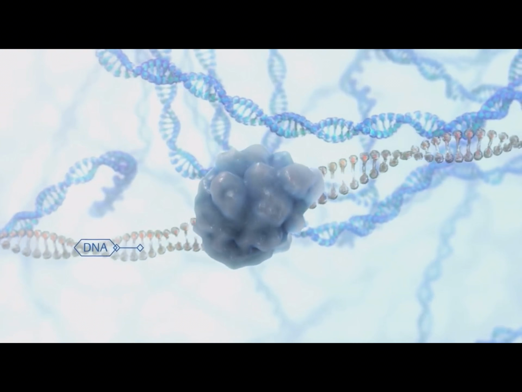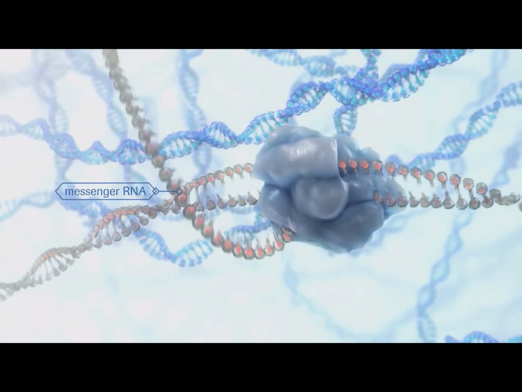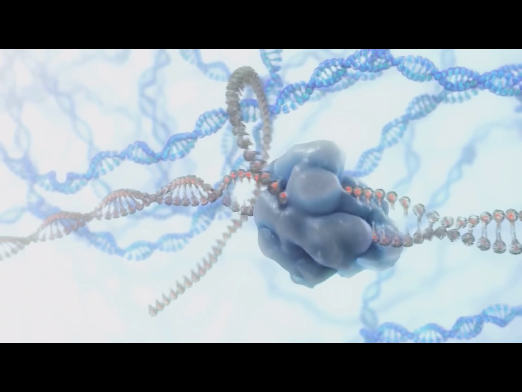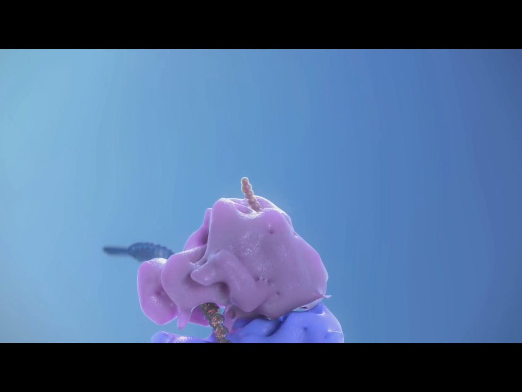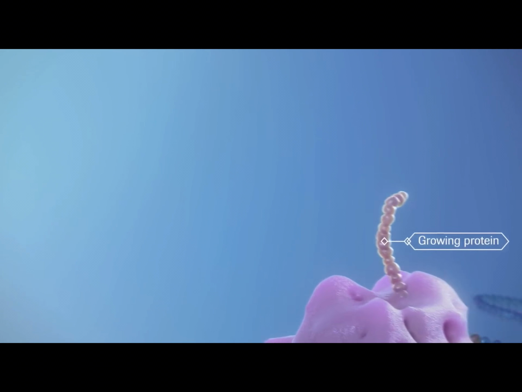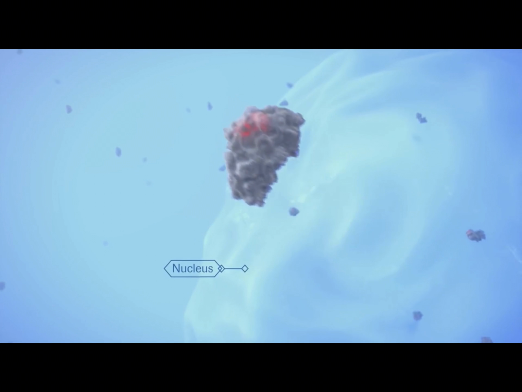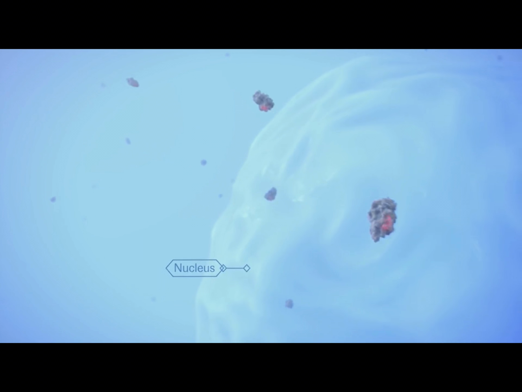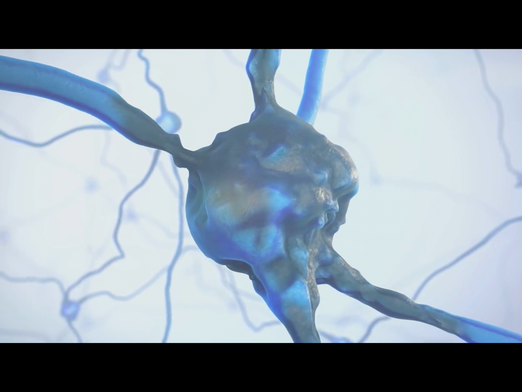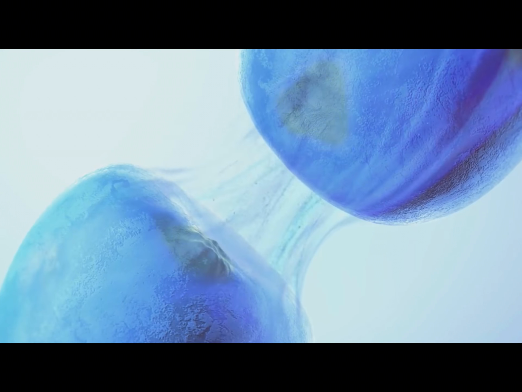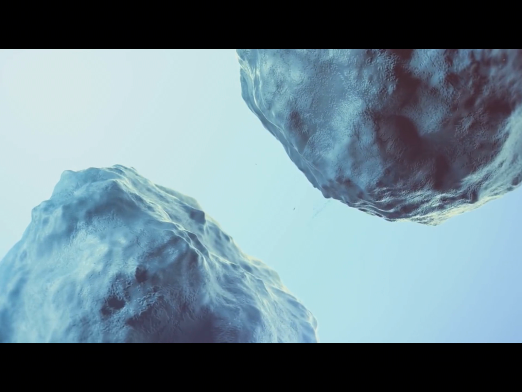generation. The Huntington gene carries instructions to make the Huntington protein. The DNA is used to create a messenger RNA that carries the code to the cellular factory that makes the protein. Too many CAG repeats result in a toxic form of the protein being produced, known as mutant Huntington protein. Mutant Huntington protein damages the normal functioning of neurons in many ways, including interfering with their transport networks and gene regulation. This causes them to malfunction and die prematurely, resulting in the symptoms of Huntington's.